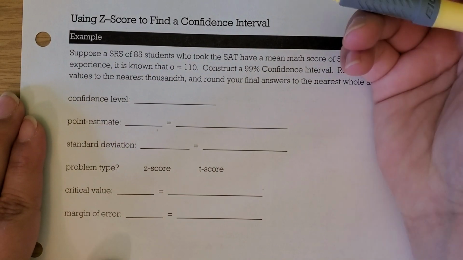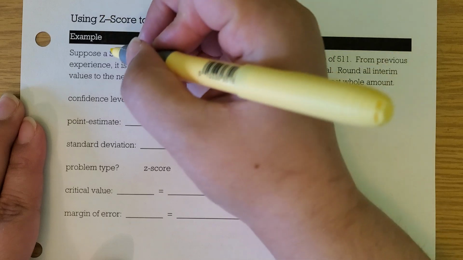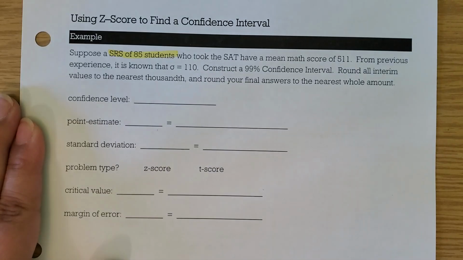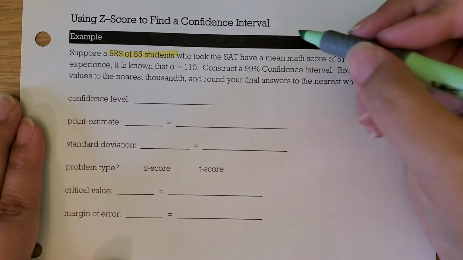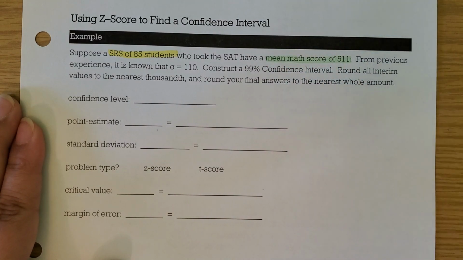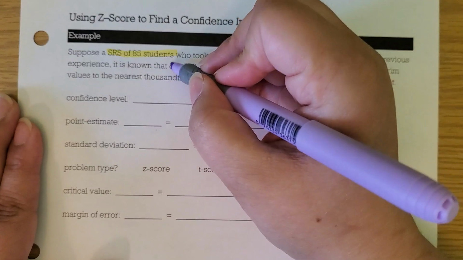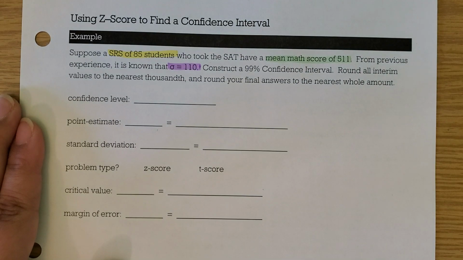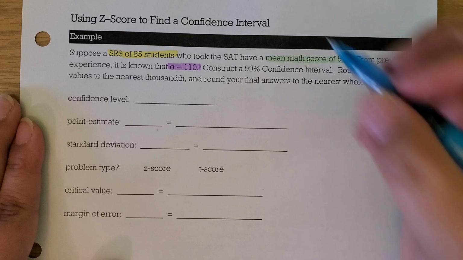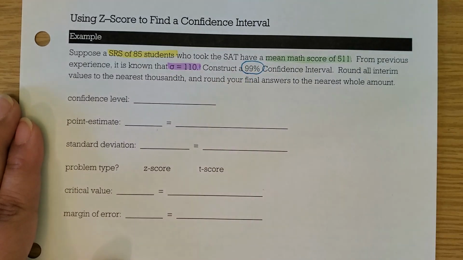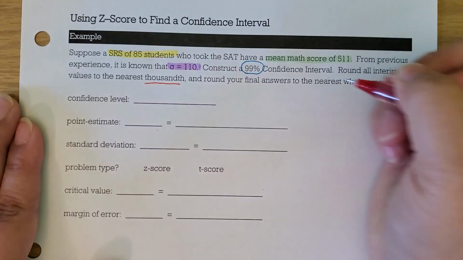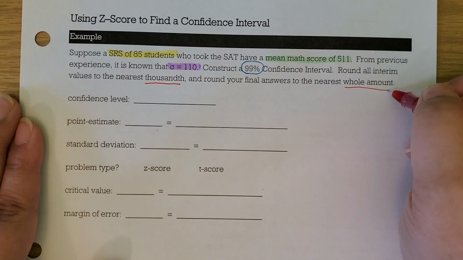It says, suppose a simple random sample of 85 students who took the SAT have a mean math score of 511. Now, from previous experience, it is known that sigma is 110. We're going to construct a 99% confidence interval. Then it says round all interim values to the nearest thousandth, and round your final answers to the nearest whole amount.